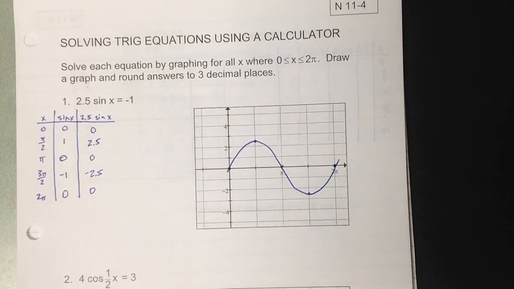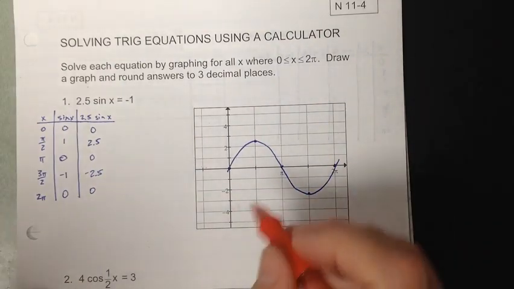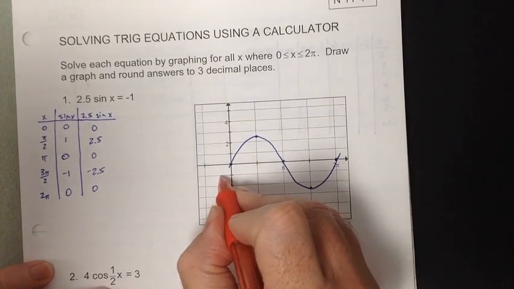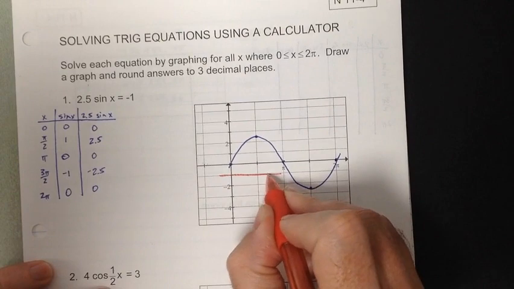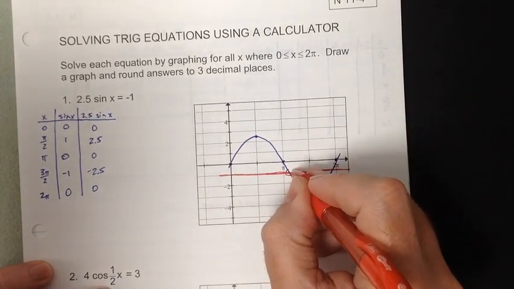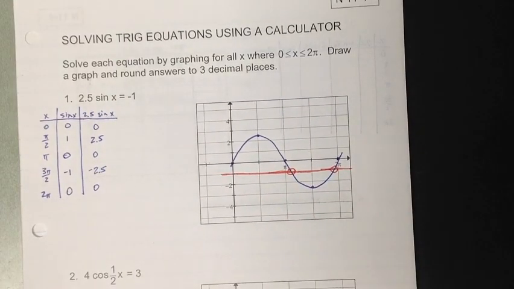So there's my graph for the left side of the equation, 2.5 sine x, and now for the right side, I have -1. So here's where y equals -1. So I'm just going to draw myself a horizontal line. And I can see that I've got two good solutions here, it looks like.